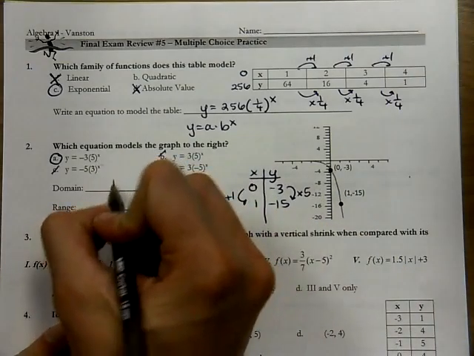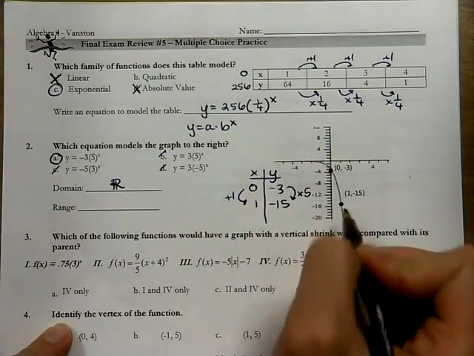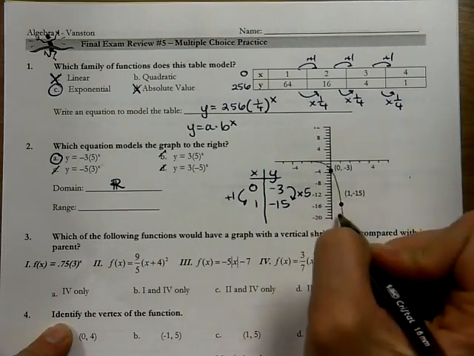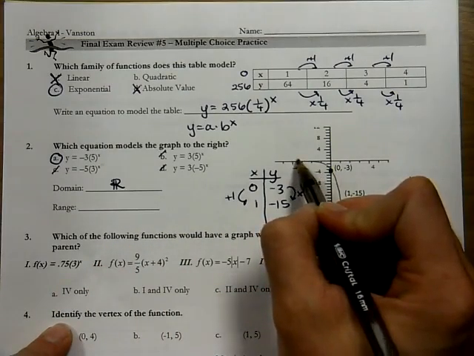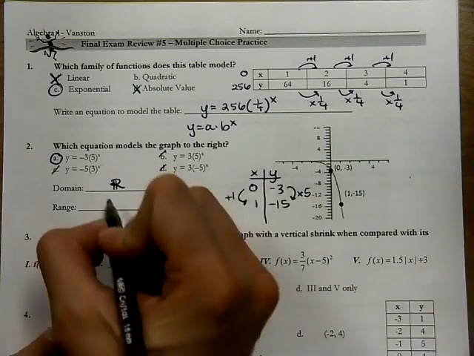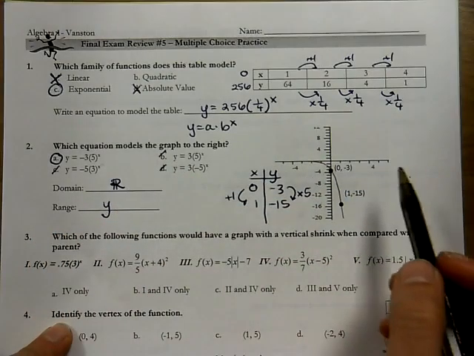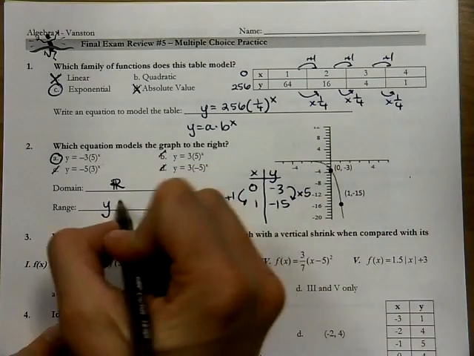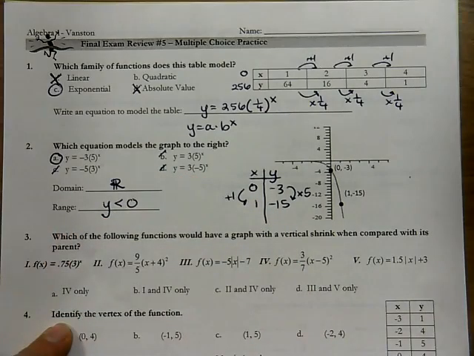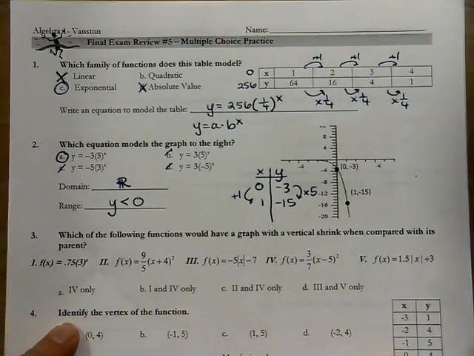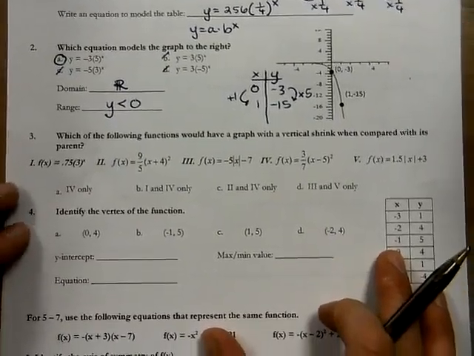For here, the domain will be all real numbers because this graph goes forever to the left and the right. The range, though, when we look at this, the graph is approaching the x-axis but does not cross it, which means it's going to be y is either greater than or less than 0. Because it's below 0, we know all the y values are less than 0. Make sure it's not equal to, because it does not actually reach the x-axis.